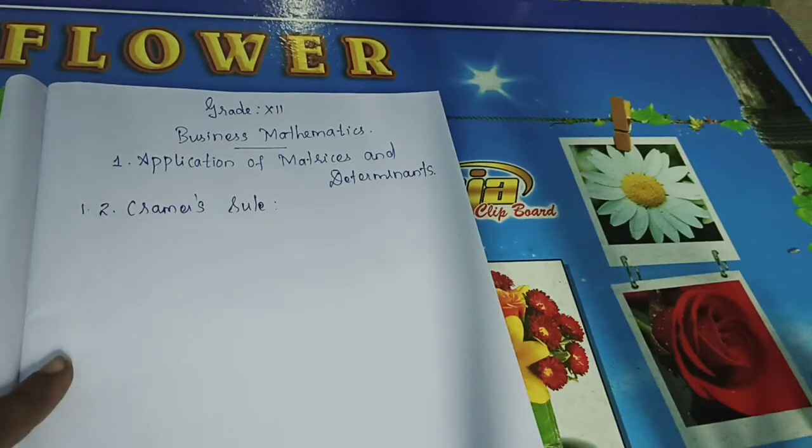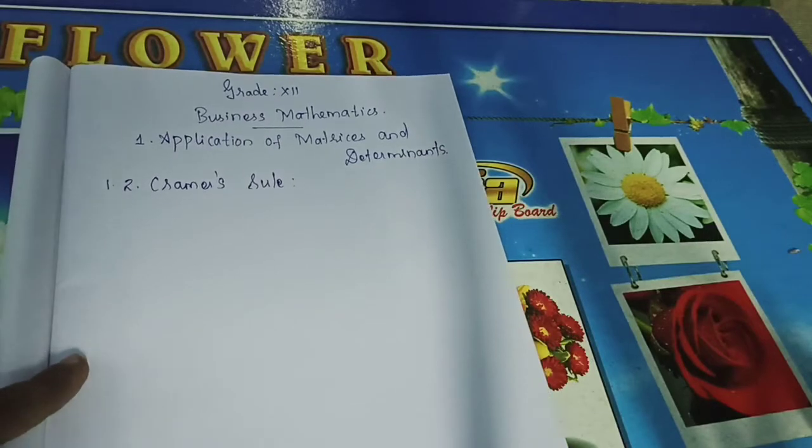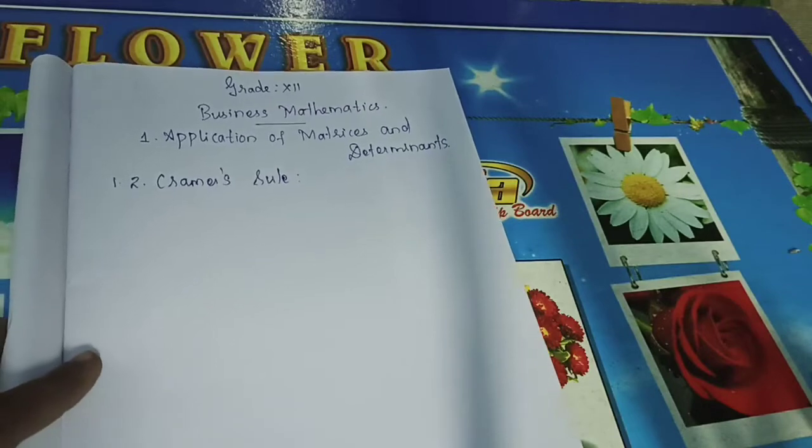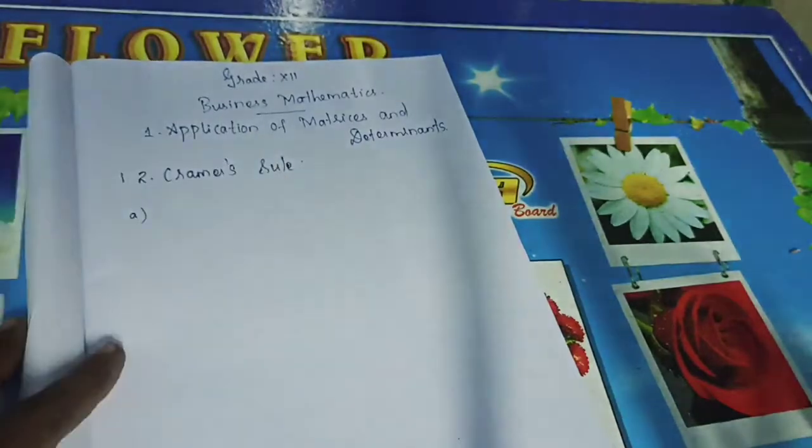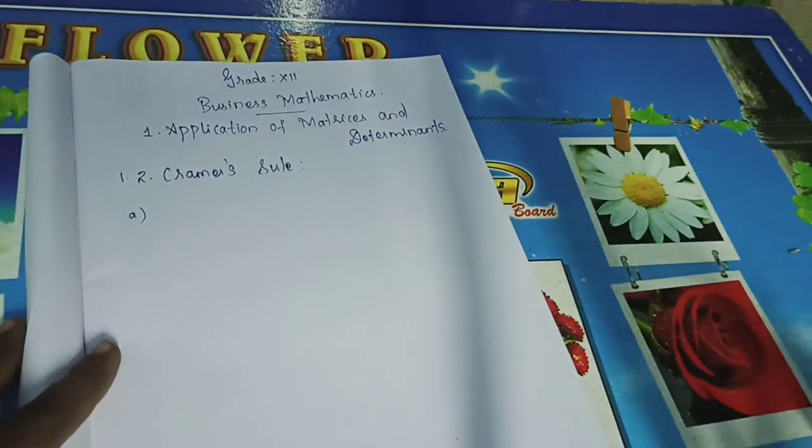When they ask the question, they will ask like this: solve this by using Cramer's rule. Solve by using the rank method means the last method you need to follow. Solve by using Cramer's rule means this method you need to follow. Understand? So, first I will explain what you mean by Cramer's rule. For this I am going to consider two linear equations with two unknowns.